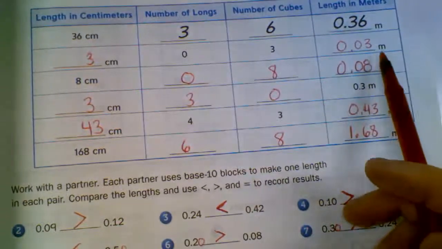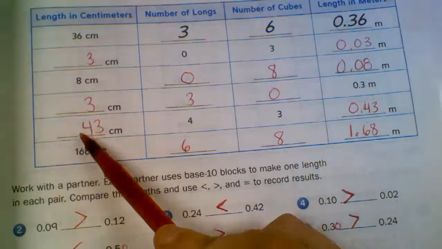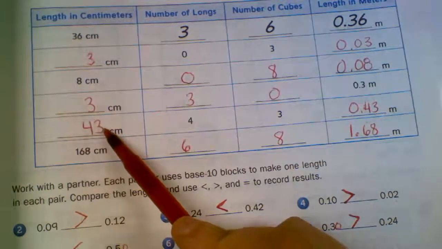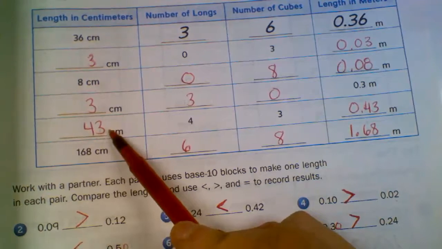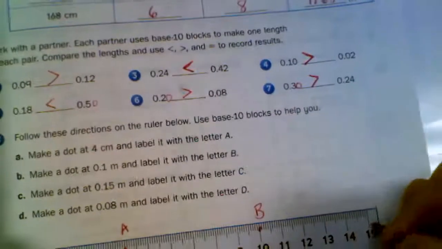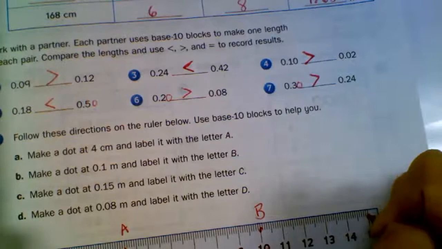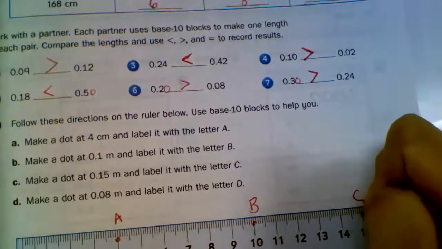So if it's 0.15, that would just be 15. So we go down to 15, put a dot on it, and we write C.